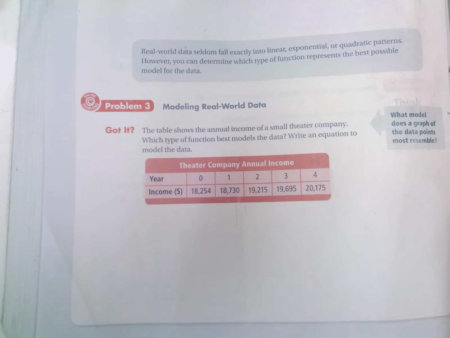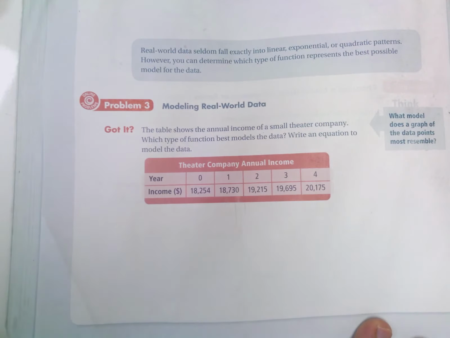Alright, so problem number 3, modeling real-world data. You have here tabular data which shows the annual income of a small theater company. Which type of function best models this data? And then you have to write an equation to model the data.